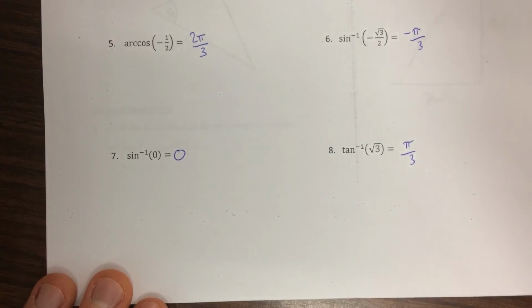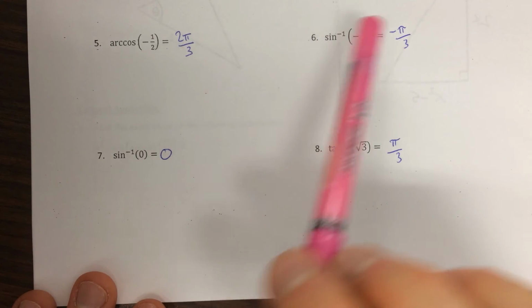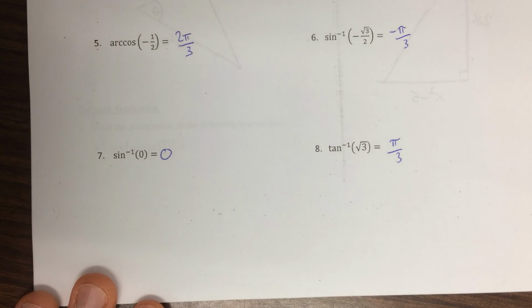And 7 and 8. So I would highly recommend working through those, checking your work, making sure you get to these solutions. Again, if you have questions, please email me, ask those. Part 2 will look at a different type of situation where the inverse trig functions could be used, and we'll look at that in the second video.